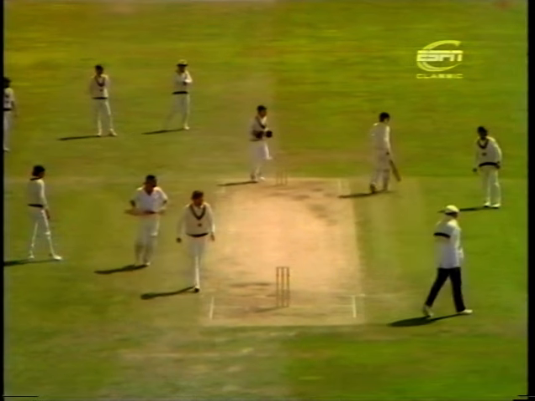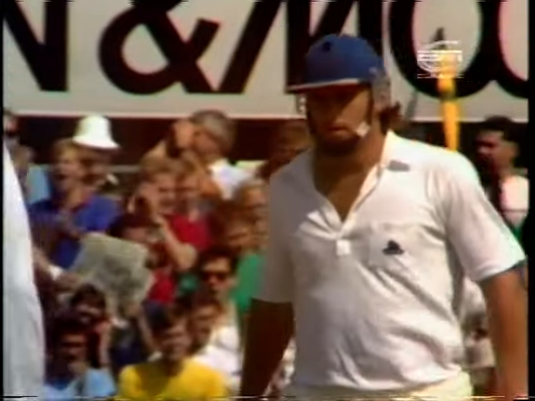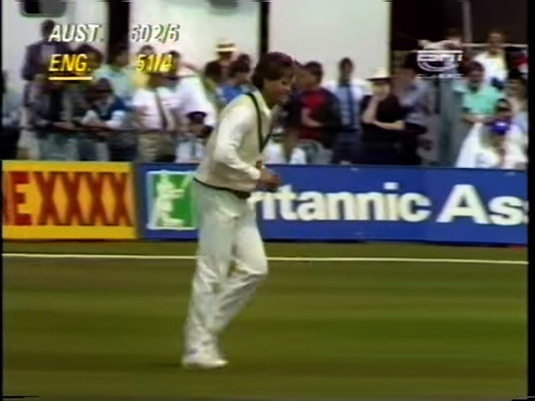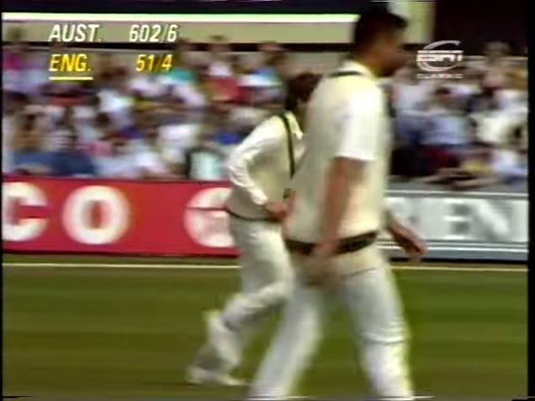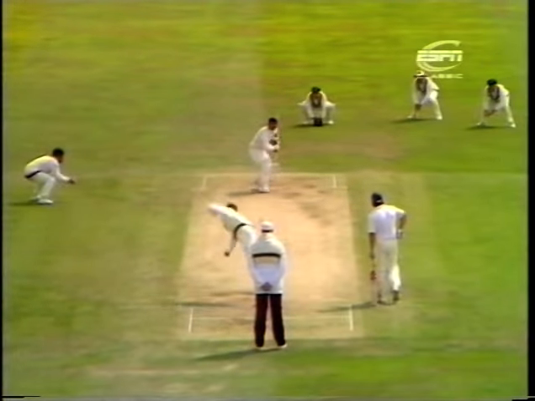50 for England. Applause of relief more than appreciation, I think. And that's a good shot. That's a good shot.